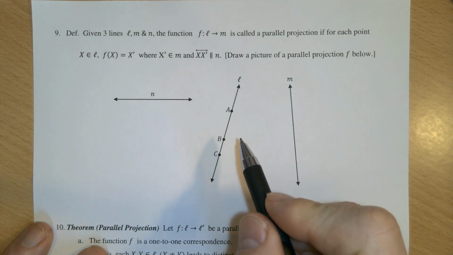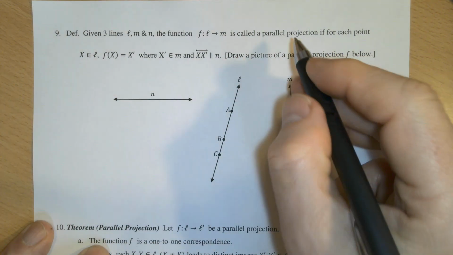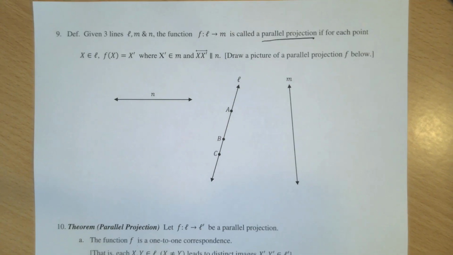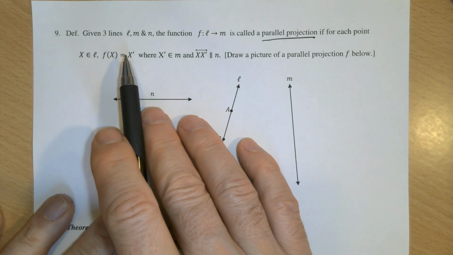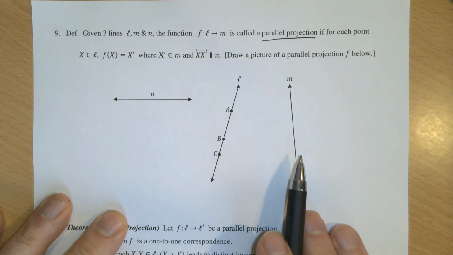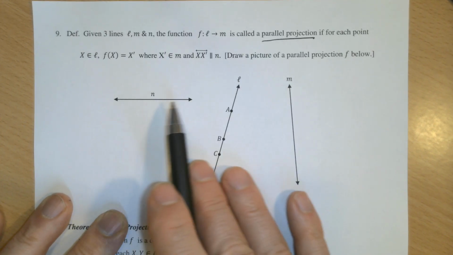In this video, we're going to start off with a definition of what is called a parallel projection. Given three lines, and you can see three lines here: line L, line M, and then we have this line N over here.